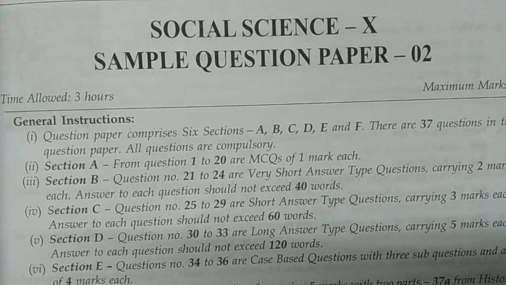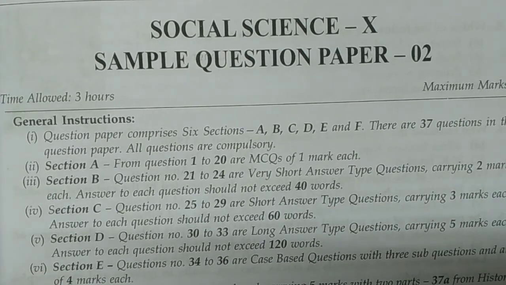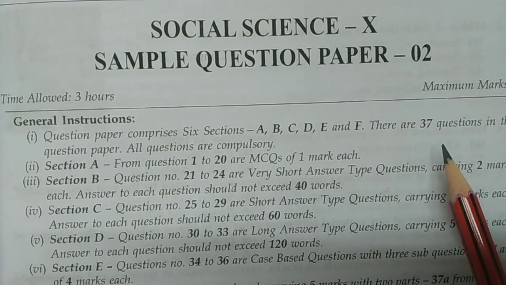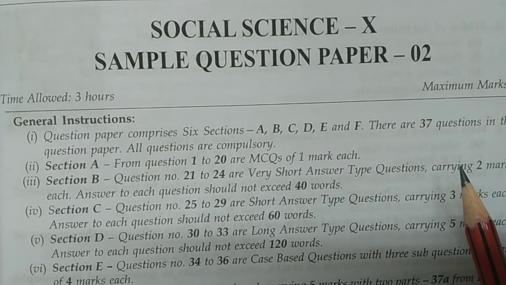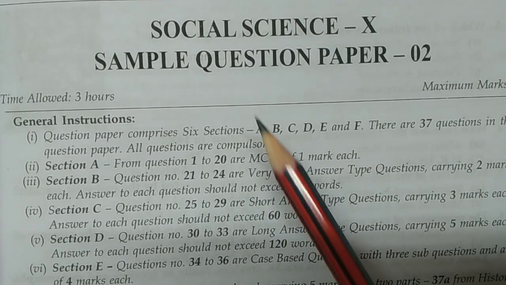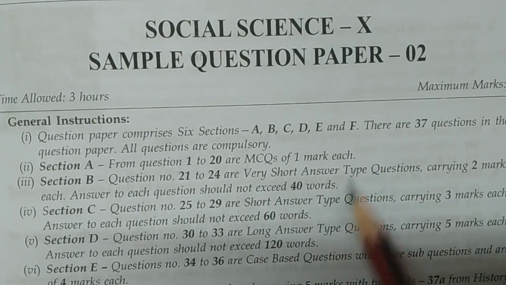Hello everyone, I have come with a new sample paper. It's sample paper 2, and before this we have completed one sample paper. This sample paper is very important for you and it's a guess paper by the expert, so we can start all these things from here.